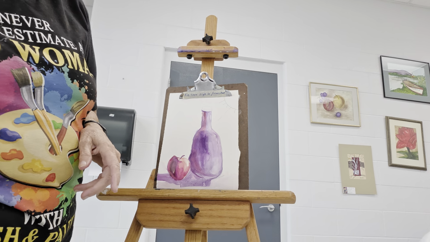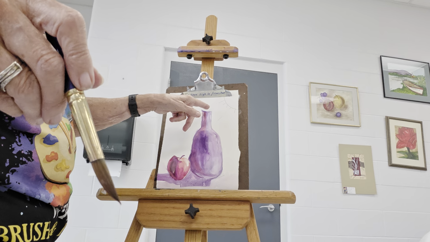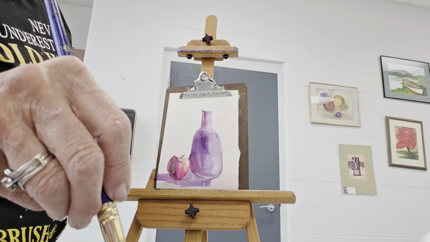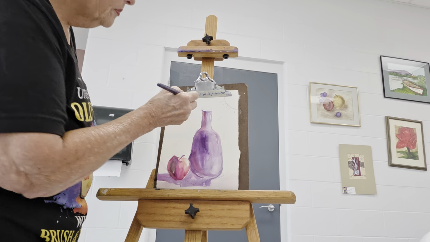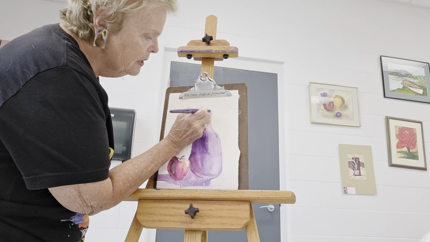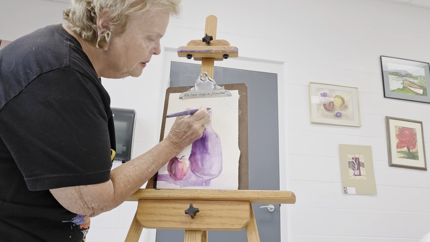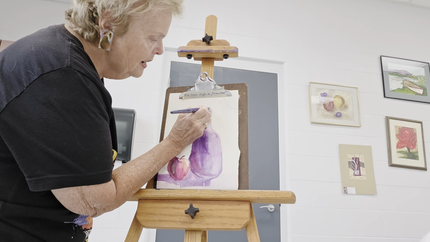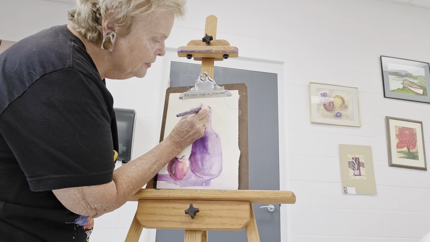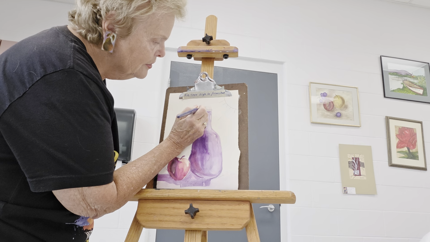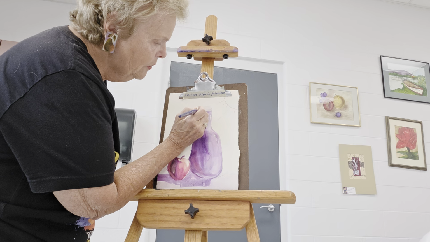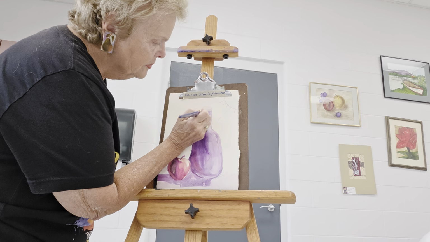You got the light source where? Here, right? Mm-hmm. So very pale. Pale, pale, pale. Little highlight on top, just on the edge. Starting with the pale, all the way.